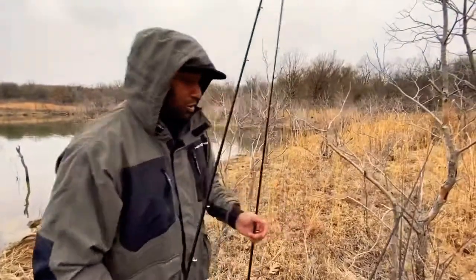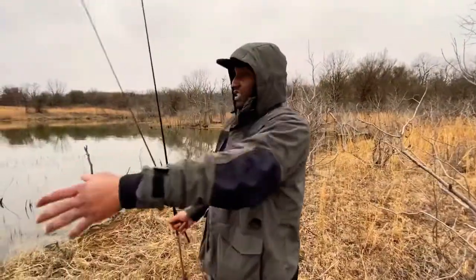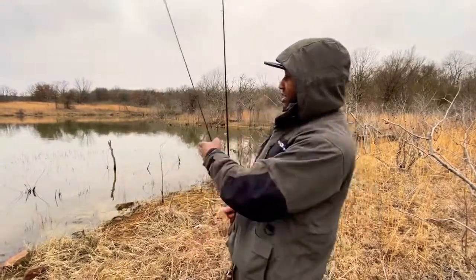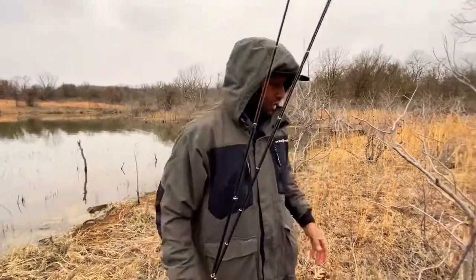So what we're gonna do is, this area has not produced, but we took a mental note of what we wanna hit when we come back out here. So we're gonna leave this area alone. We ain't gonna beat it up, we're gonna move on. See if we can find some biting fish.